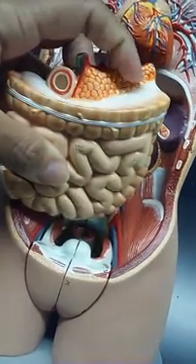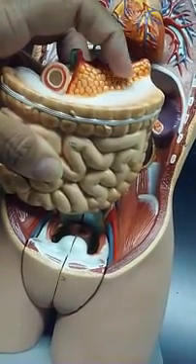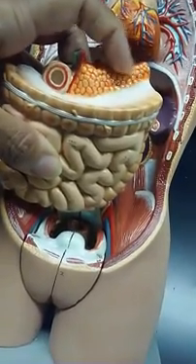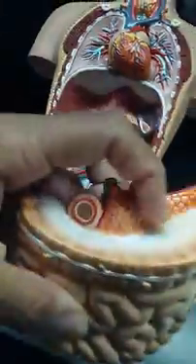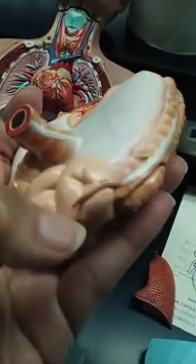Here we have the spleen. That's not true. Here we have the pancreas. You notice it by the stony texture, also along the back. And then flipping the stomach over, we have the spleen here.